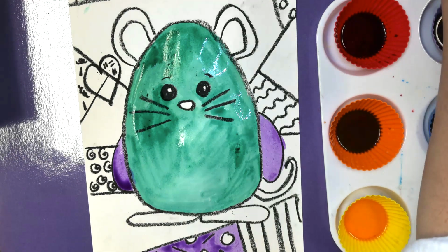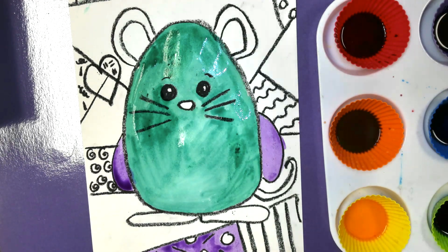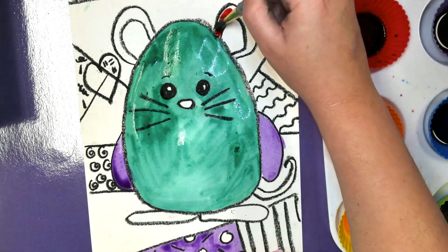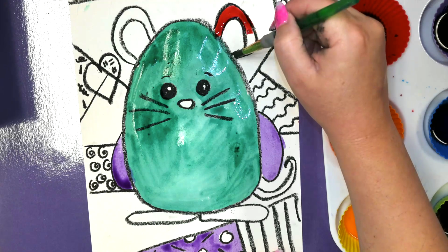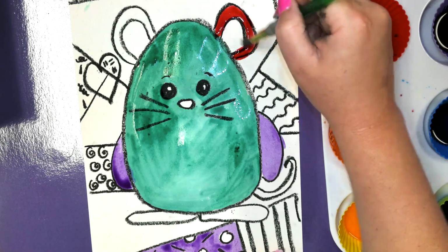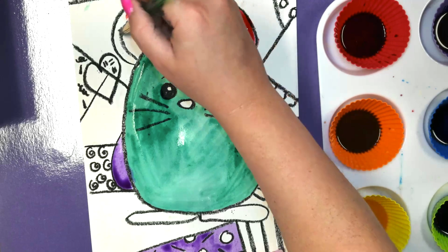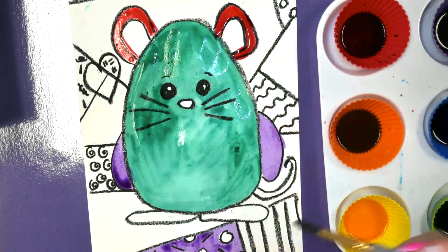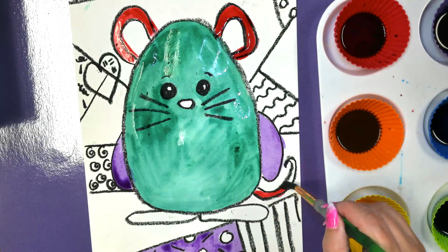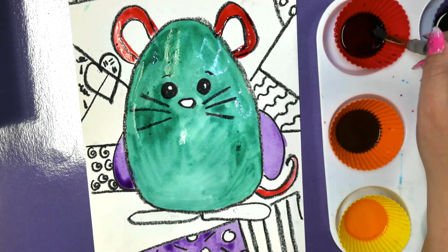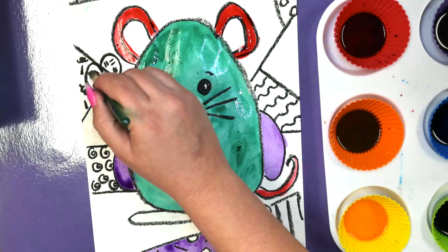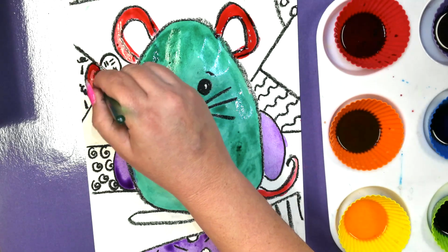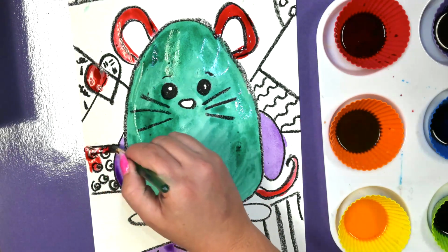Alright, switch colors. We gotta wash our brush to switch to a new color. I think I'll do these ears in red. Maybe his tail in red. And then while I have the red, I'm going to paint some of this heart red. Maybe this spot right here red.